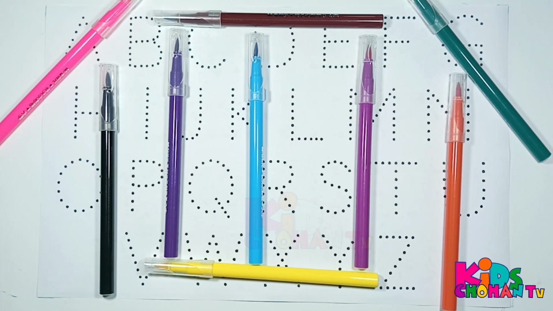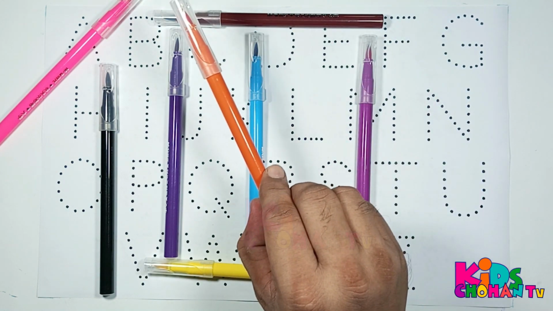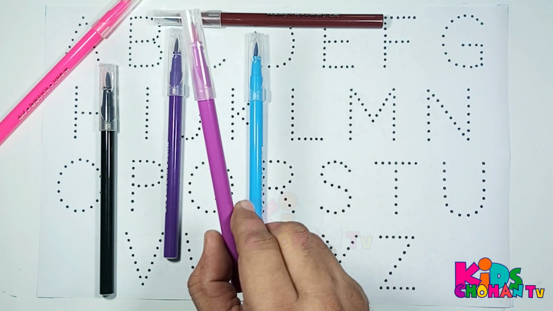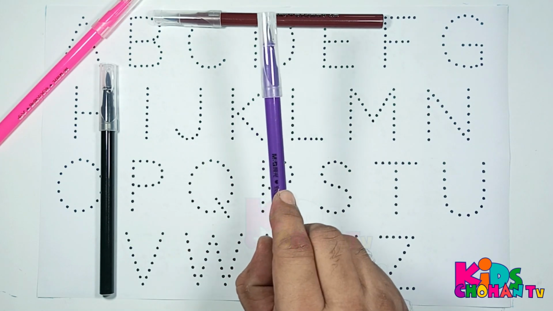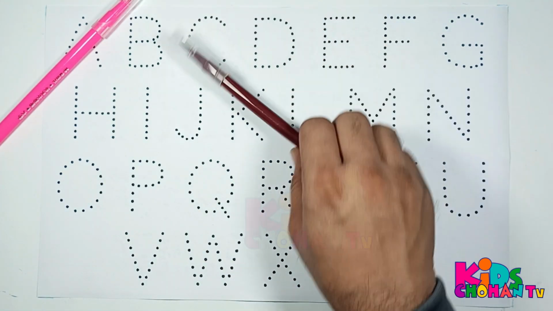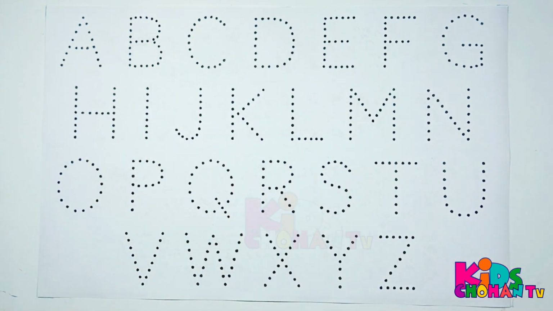Let's learn colors name. Green color, orange color, yellow color, purple color, sky blue color, violet color, black color, brown color, and pink color.